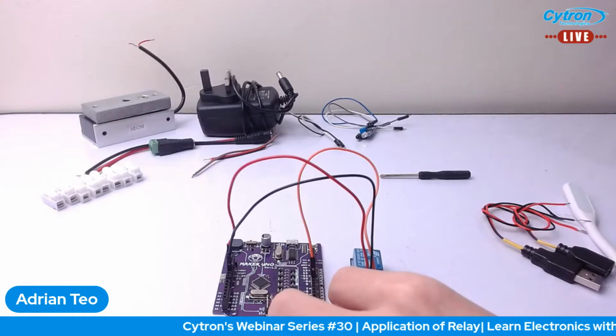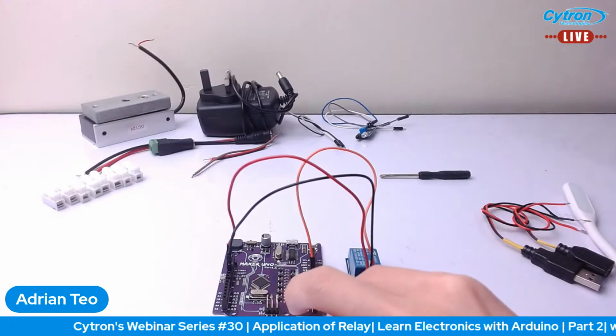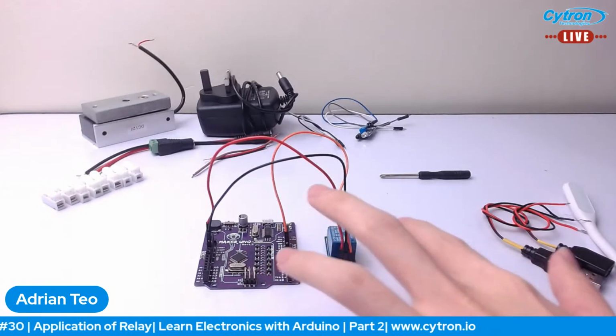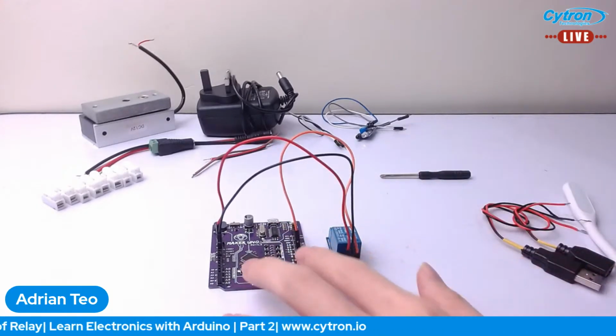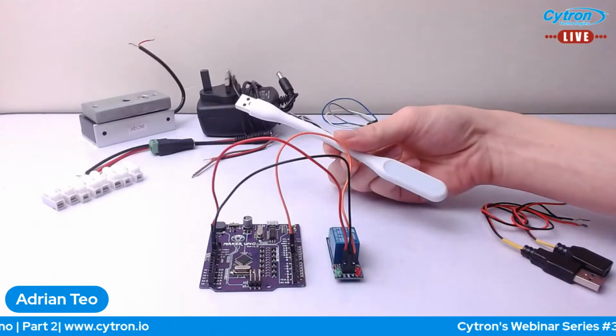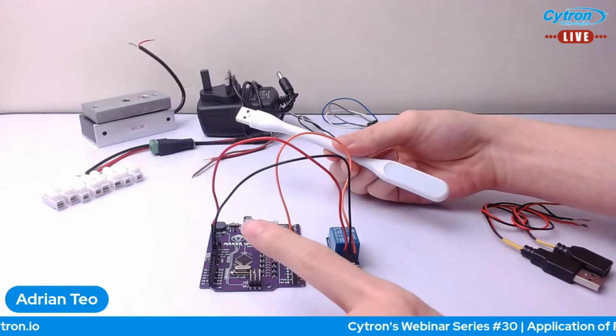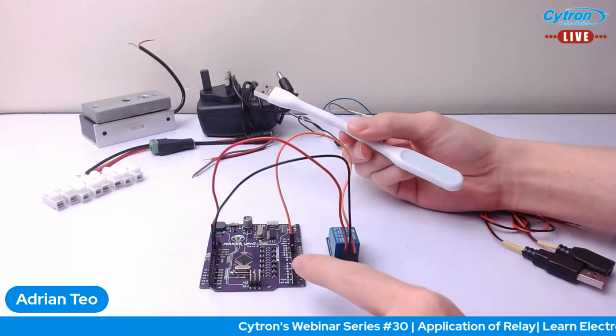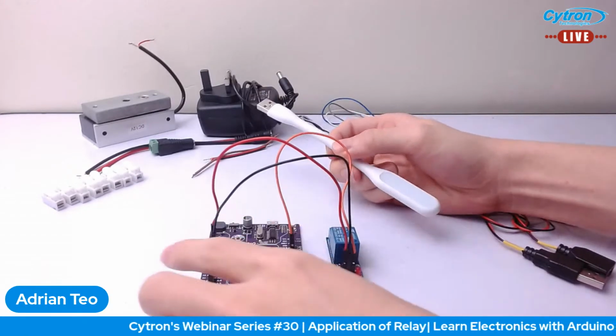Hi Sam. Okay, I believe you're asking what am I doing here. So today's session is about relay. I will be turning on and off, I will be controlling this USB device. Okay. Unfortunately, today's session is in English, but I understand what you're asking.